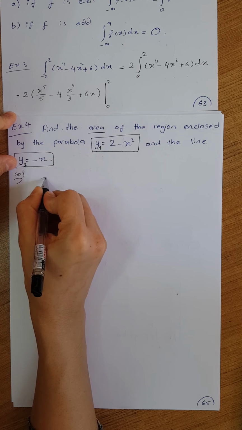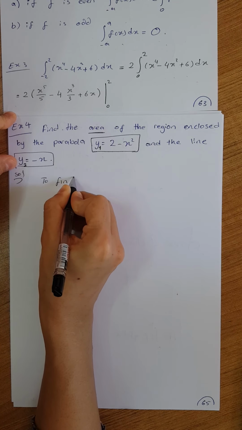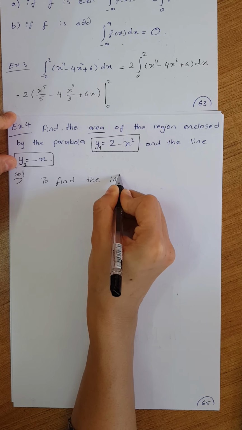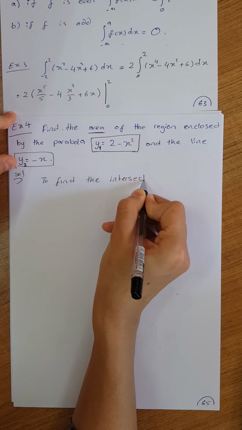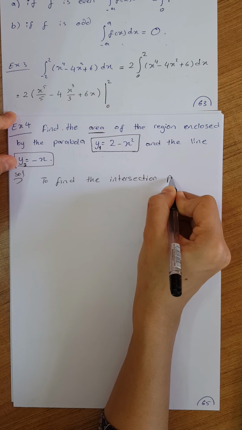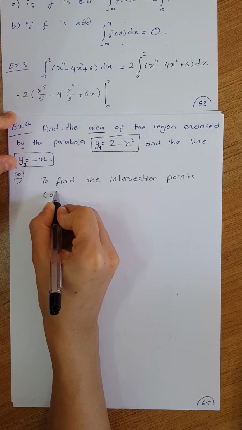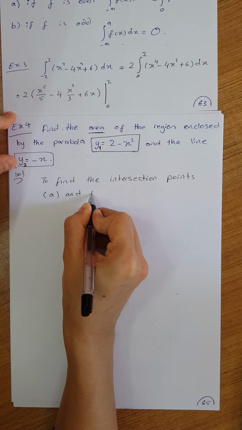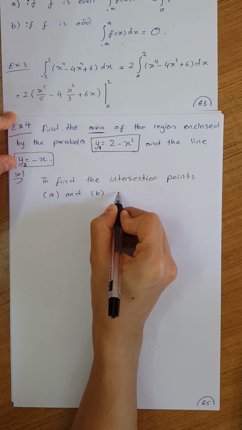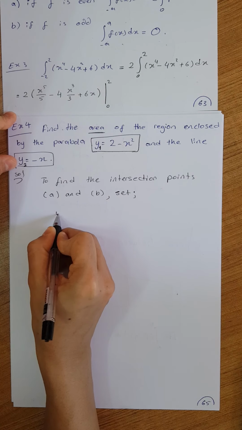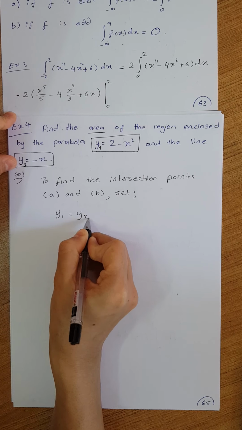So to find the intersection points, I mean A and B, okay, set, when I say set, that means put y1 is equal to y2.